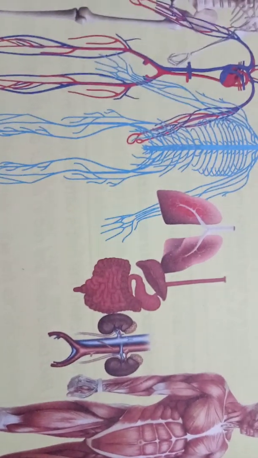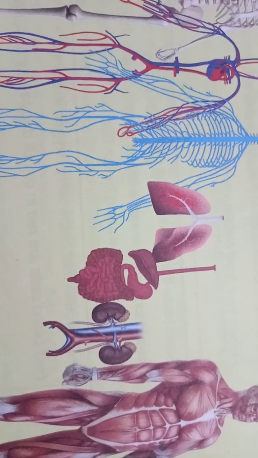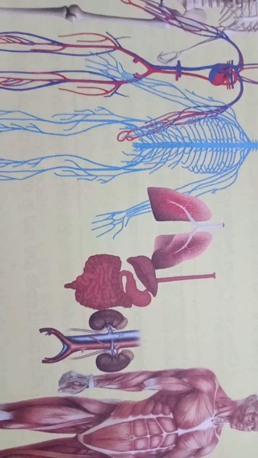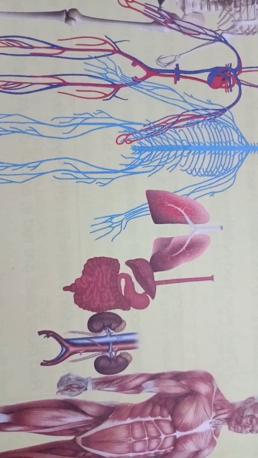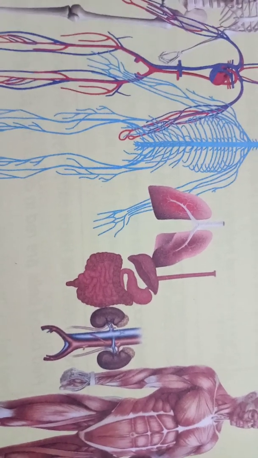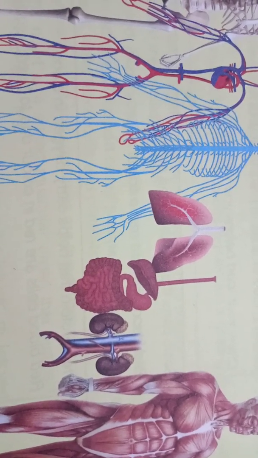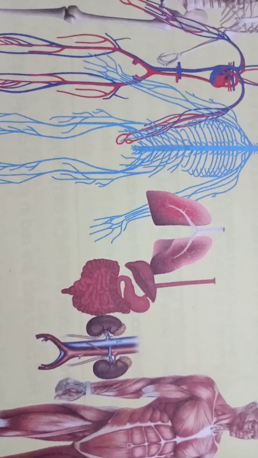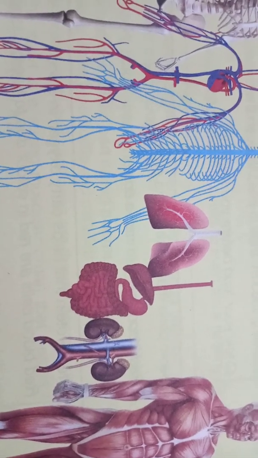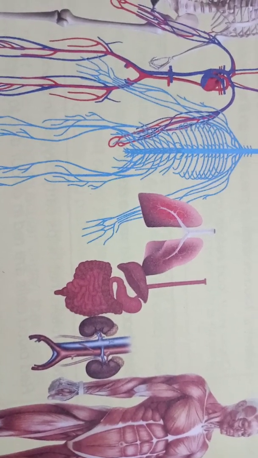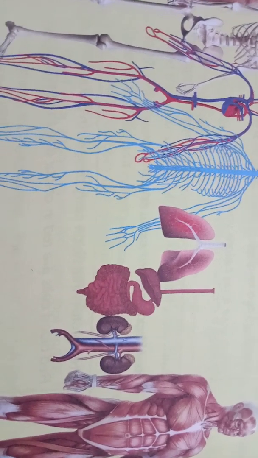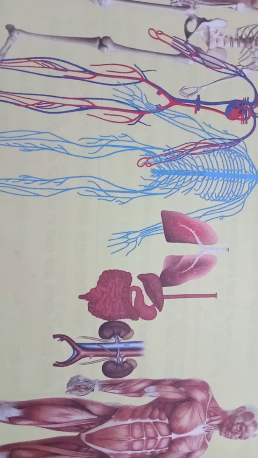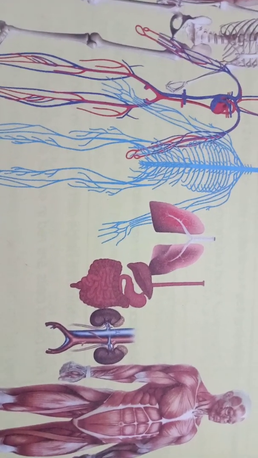So children, our brain is a part of the nervous system, which controls our learning, memory and emotions. This nervous system controls our organ systems. Okay, children. We have to take care of these organ systems, and also we have to keep them healthy.